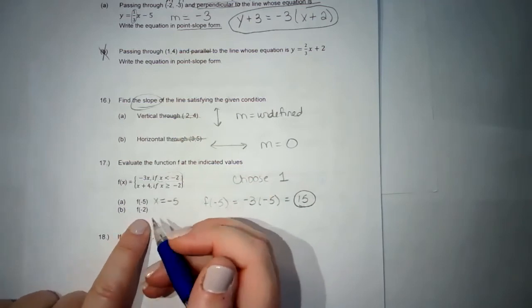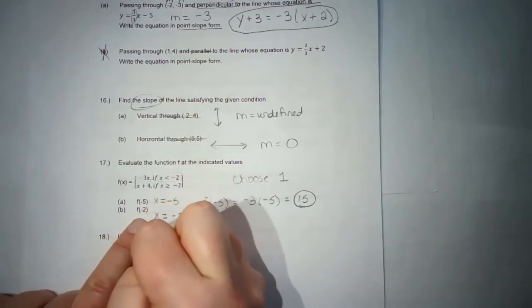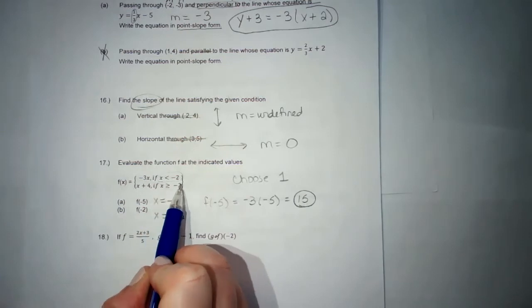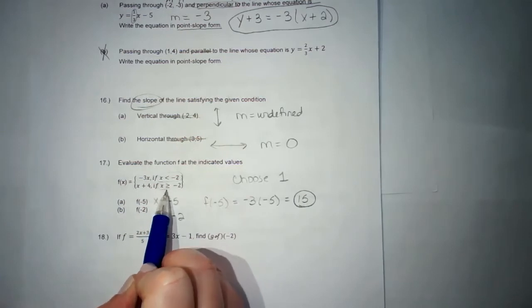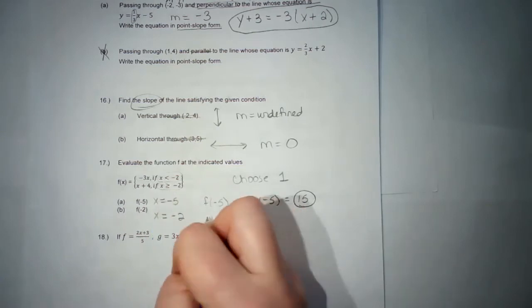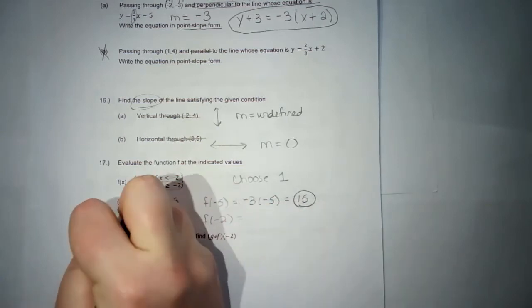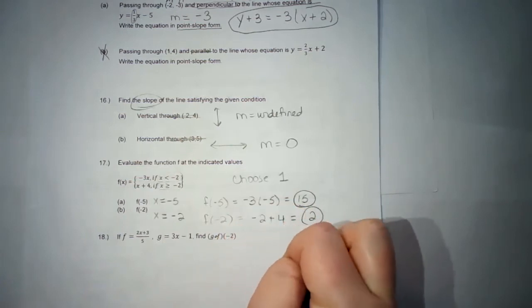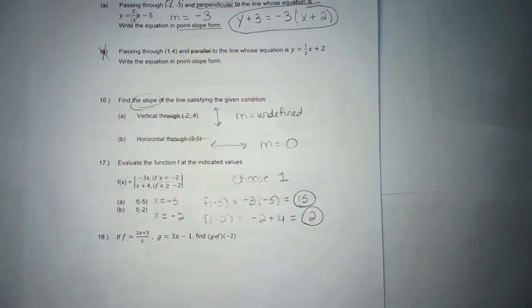Okay, let's try this one. This tells me x is negative 2. You can only pick one. So is negative 2 going to go into the top or is it going to go into the bottom? Okay, and we know that because we look at the little condition. It says the bottom one is good if x is greater than or equal to negative 2. That's a tricky one, equal. So we know that's that one. So f of negative 2 is going to be x plus 4, but we're going to put in negative 2 for x. And our answer is 2. It's that simple. That's it. Okay, is everybody all right with that?